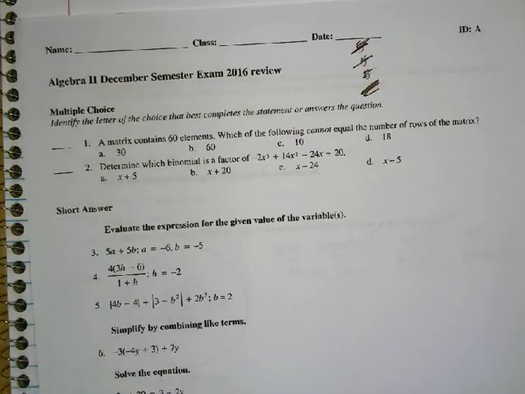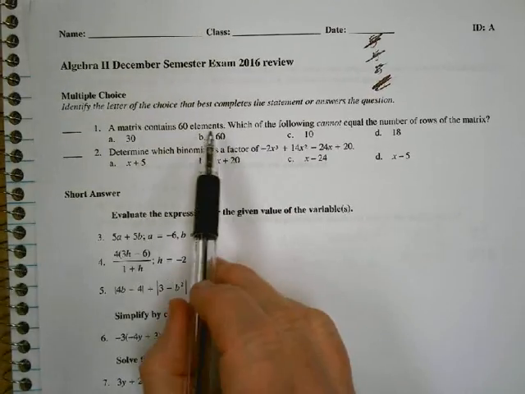Algebra II semester exam review. Number 1 says a matrix contains 60 elements.